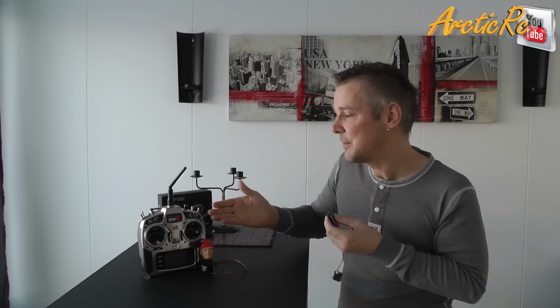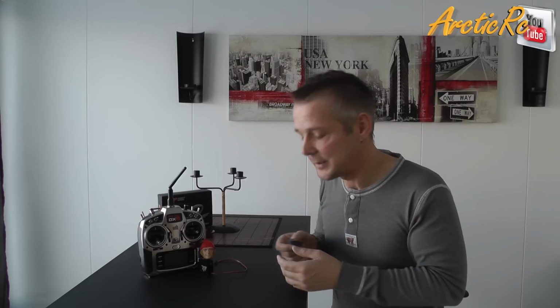So I'm using the DX8 from Spektrum. I'm so pleased with this radio. I never had anything, not a glitch or any problems with it. But of course I wanted the DX18, but I can't afford it right now. But I will buy it when I can afford it.